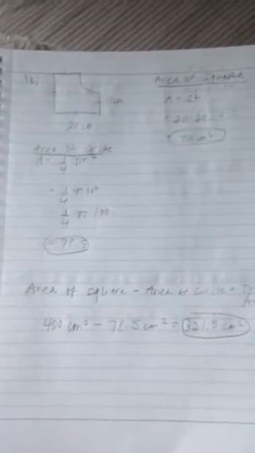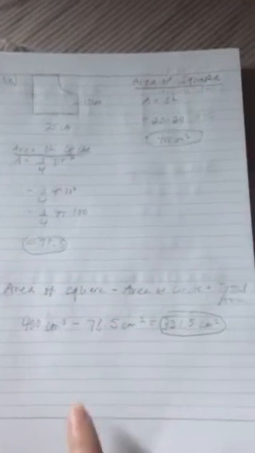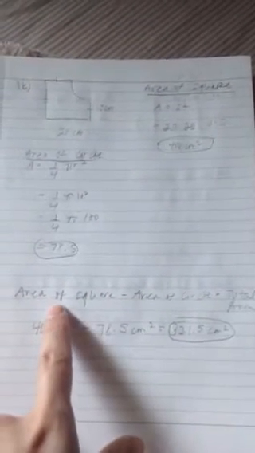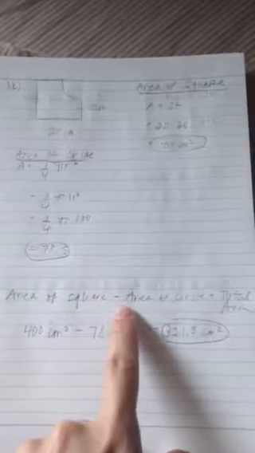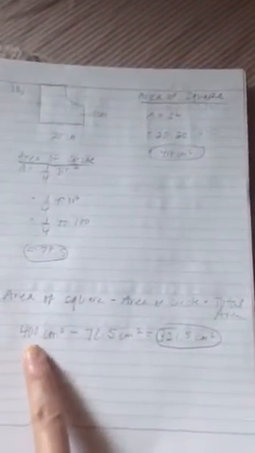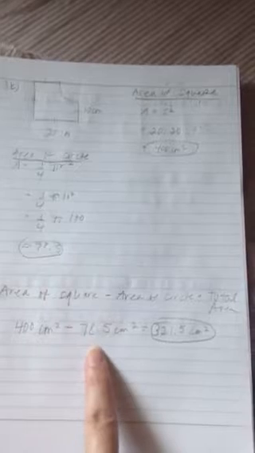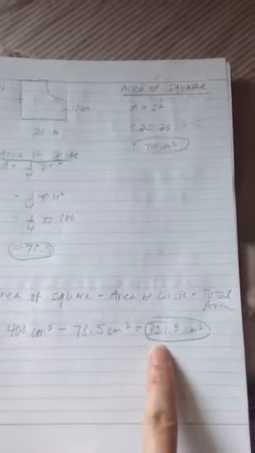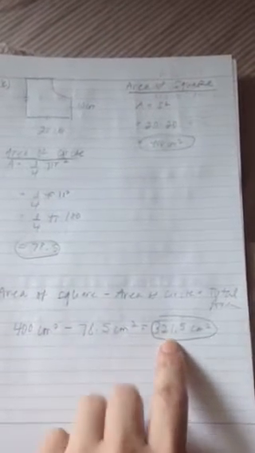Again, to find the area of a composite region, it just means to find the total area. So now let's subtract the area of the circle from the area of the square to find the total area. Because if you notice here, we're just trying to find this part. So here we'll do 400 centimeters squared minus 78.5 centimeters squared, we get 321.5 centimeters squared. Okay, so you're going to do that for the other problems.